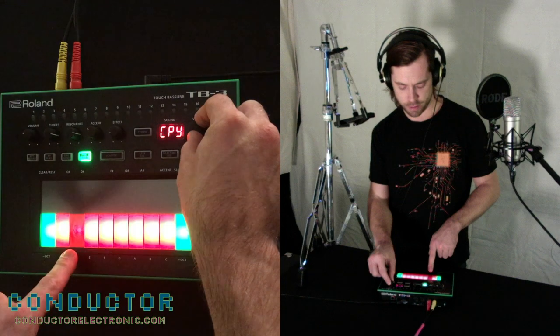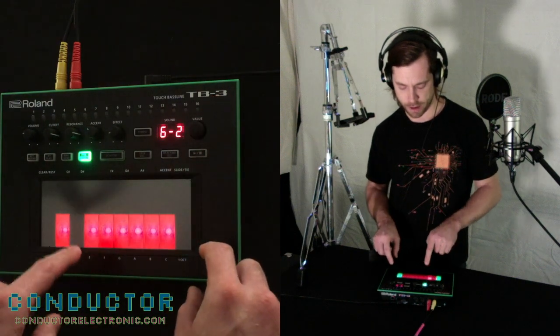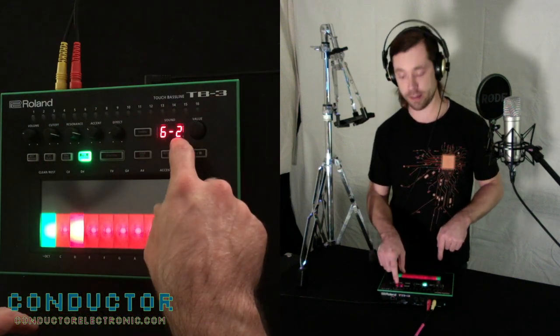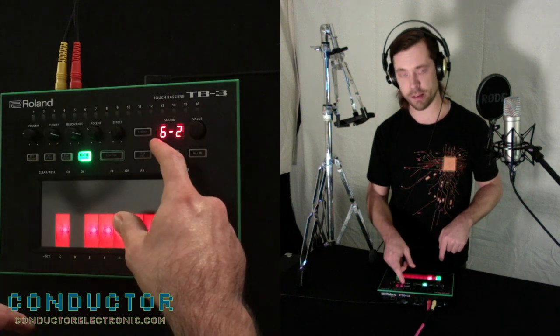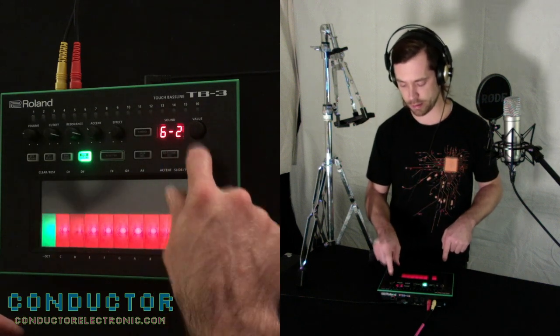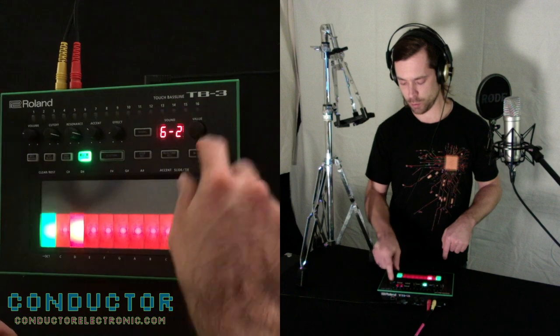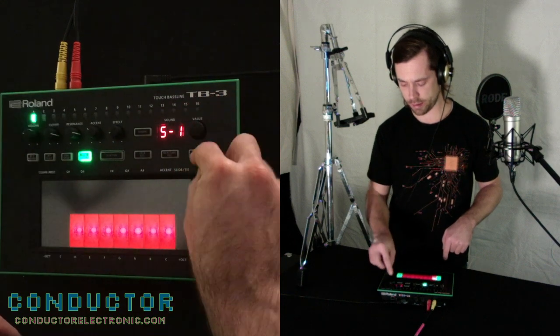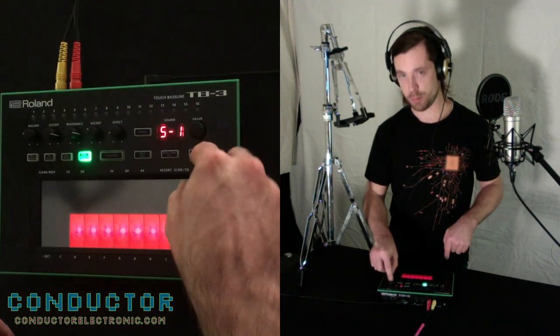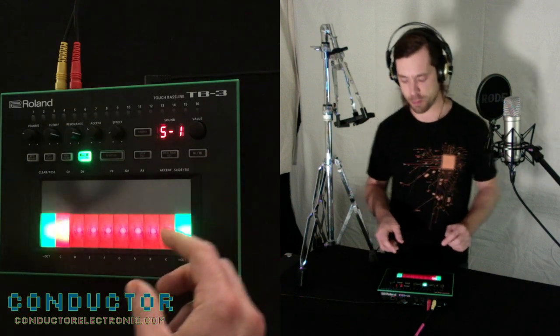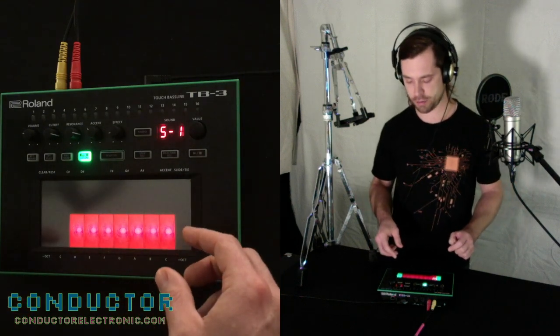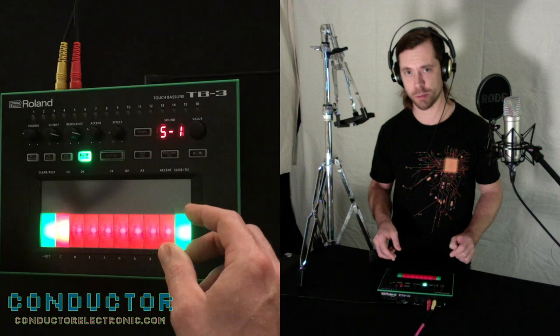So let's go up to the number 2, and I'll select that, and see when I select it, it says 6 space 2, so bank 6 pattern 2, which sounds like this, which is the same as this, because I've copied them. So you can actually copy from one bank to another. You just have to sort of keep track of where you are because you'll be doing it blind.